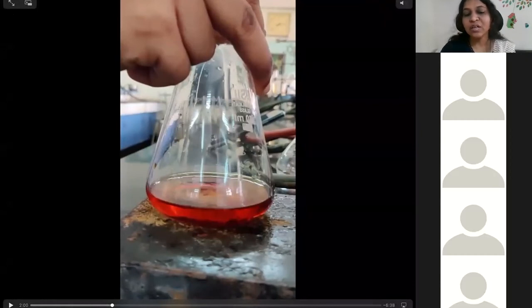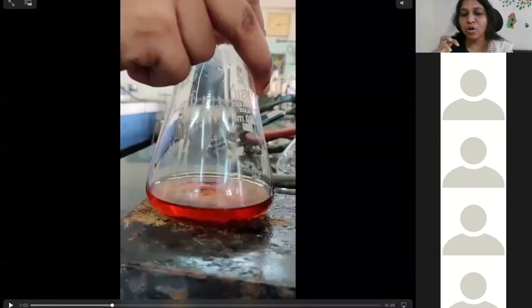And can you see the second layer in the flask at the bottom? Yes, ma'am, it is very clear. Why? Because chloroform is a solvent. The part of the iodine that has been generated has got extracted into the chloroform layer. So iodine is also present in the chloroform layer, and you can see the chloroform layer has become brown in color.